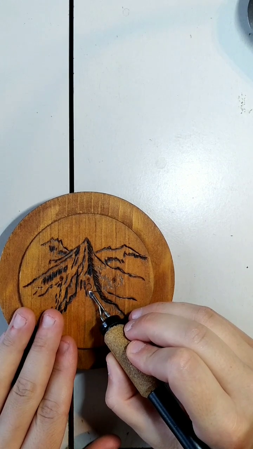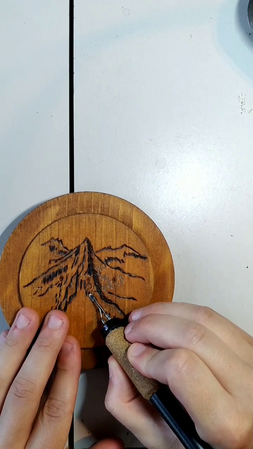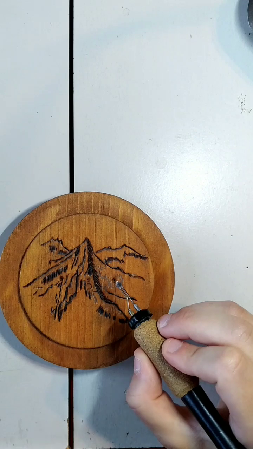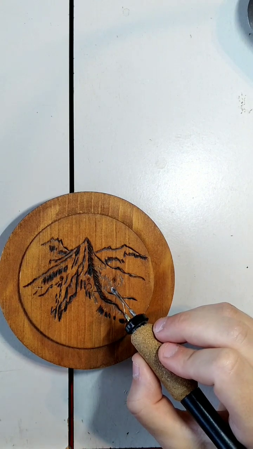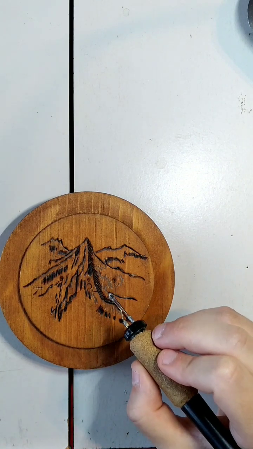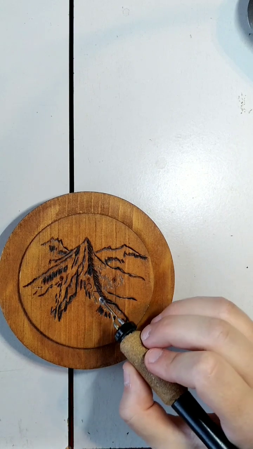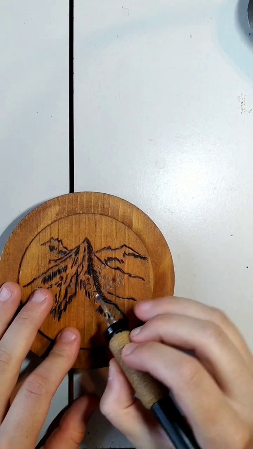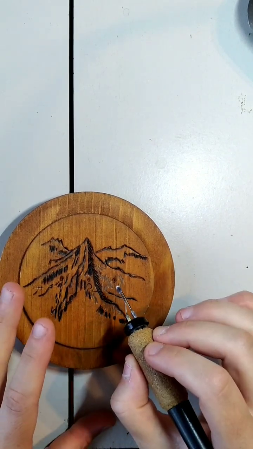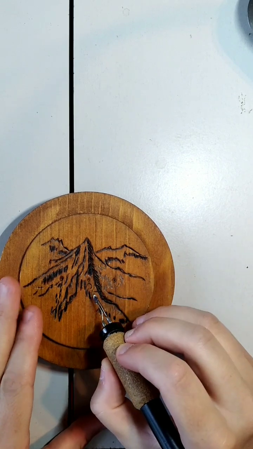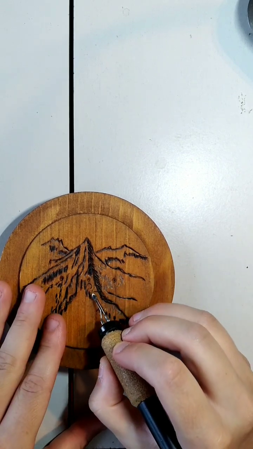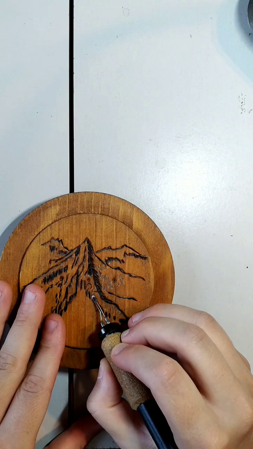I do believe, as long as it's not glazed over or varnished, you can do it. Even then, I don't have much experience, but you can work with it in the end.